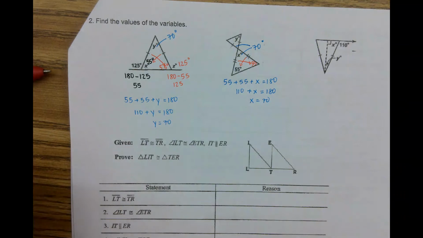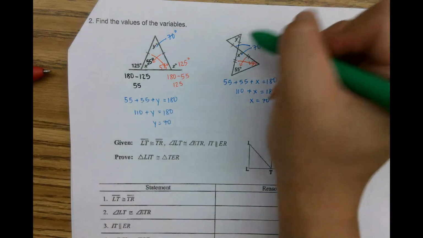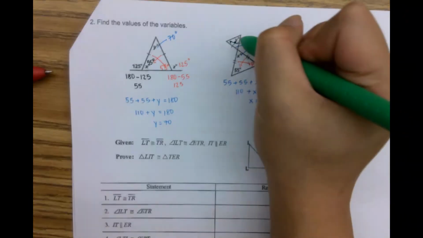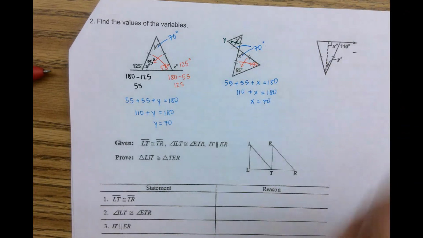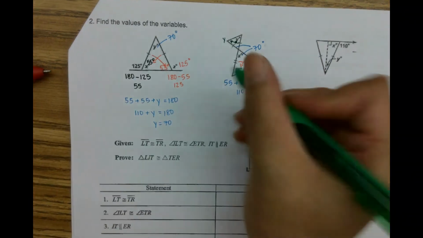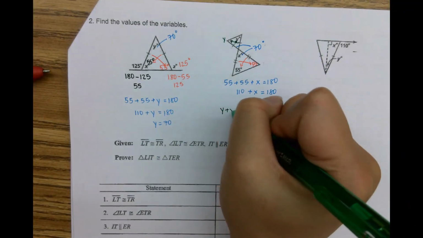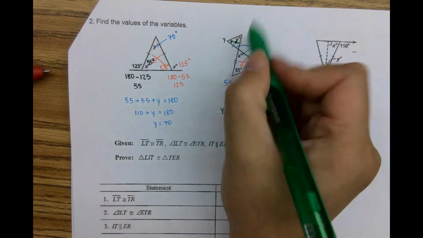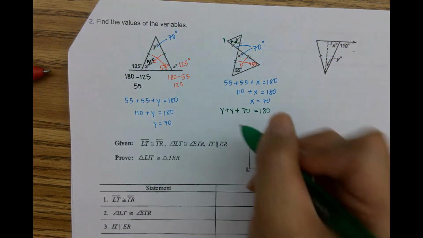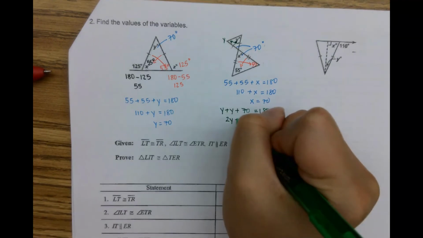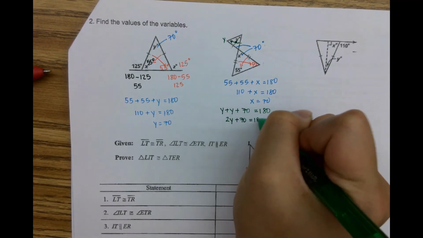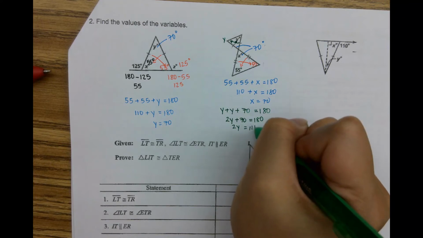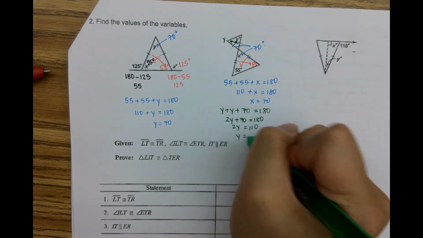And then, because we have an isosceles triangle here, would be the same thing. So if this is y, this would have to be y as well. And so what that means is that y plus that 70 from the vertical angle would total to be 180 for that triangle. This would give me 2y plus 70 equals 180. This would be 2y equals 110. And so y would equal 55.